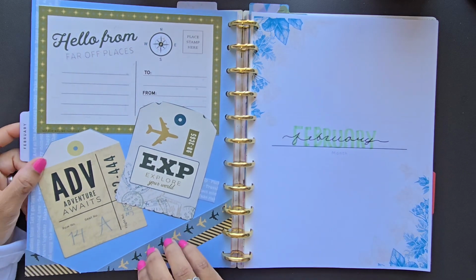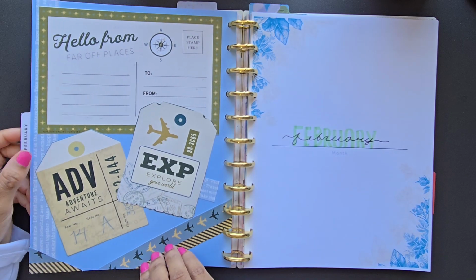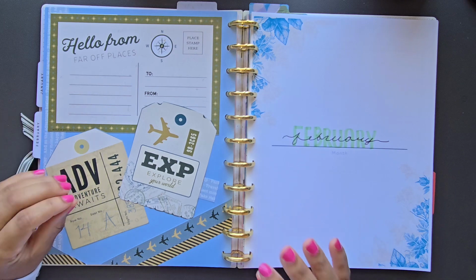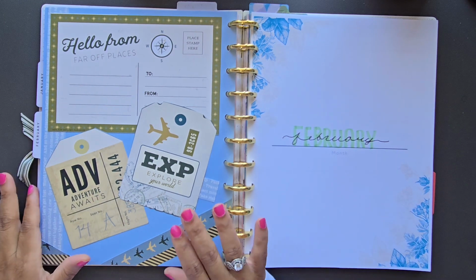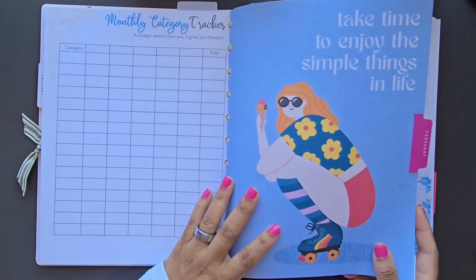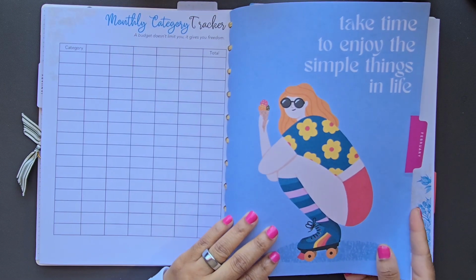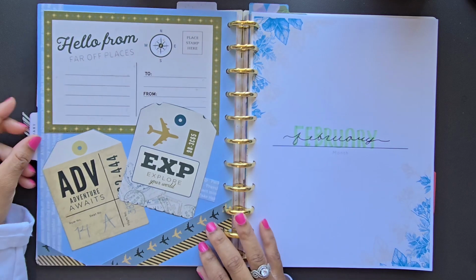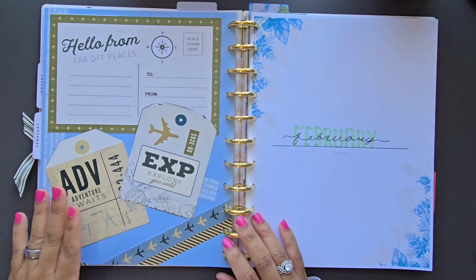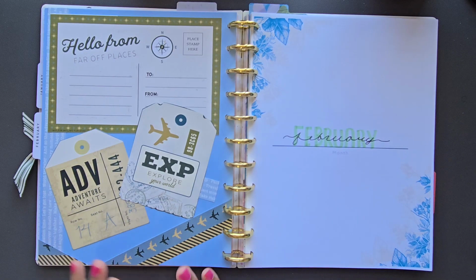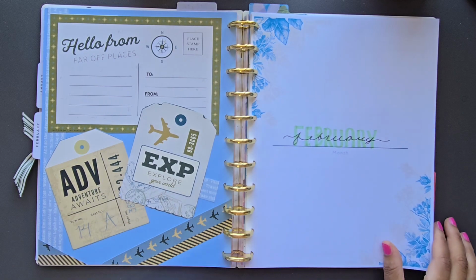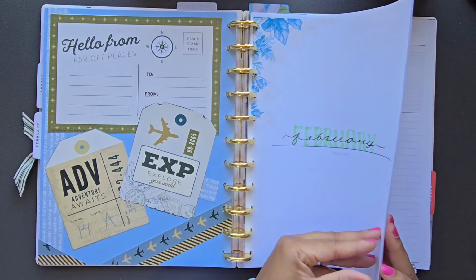So I am using a Happy Planner for my structure, meaning my covers and my dividers. I took this divider out of an older Happy Planner from like 2023. I covered the back of it and I put these cut aparts here, and I really love this for February. I'm actually really in love with this divider, but we're not here to talk about dividers.